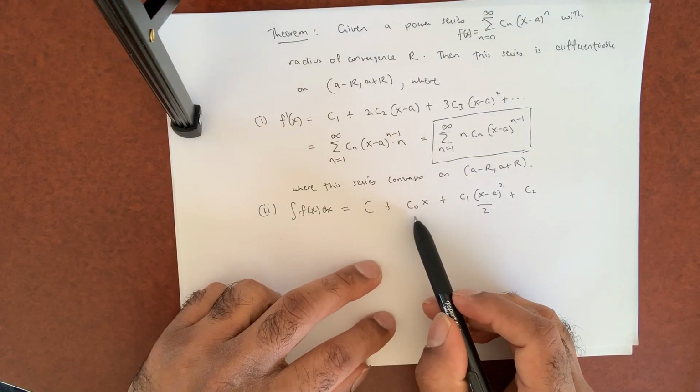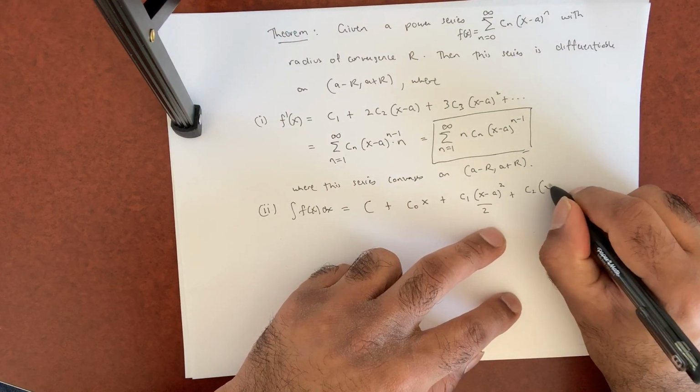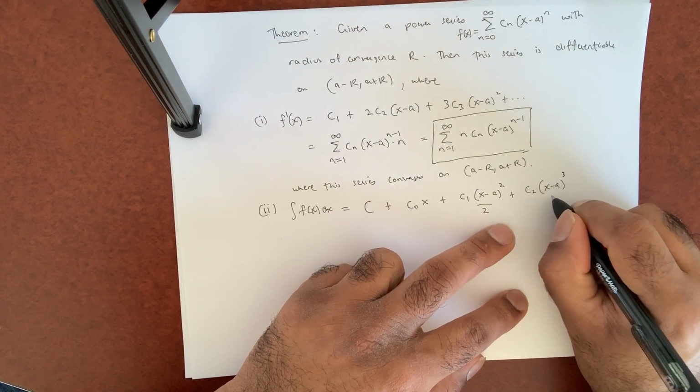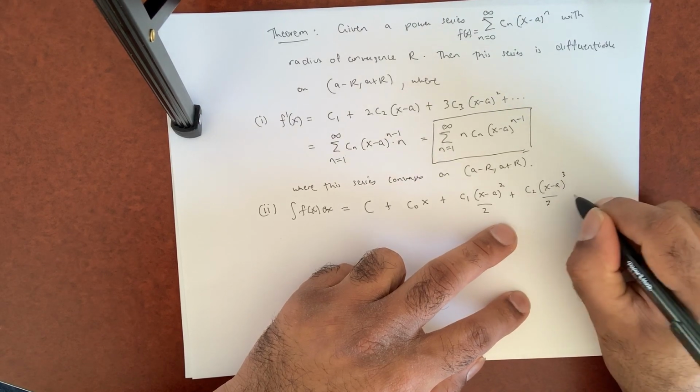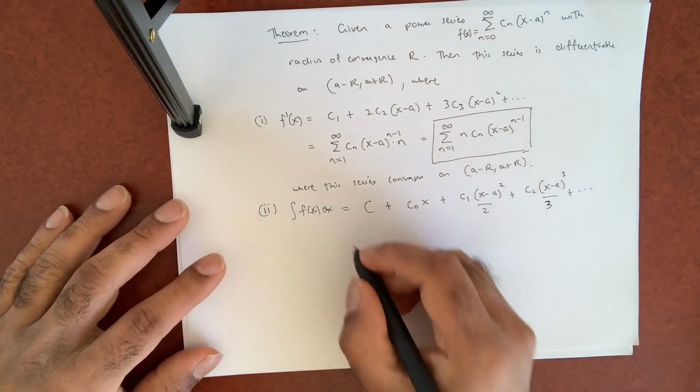Originally we had c0 plus c1 x minus a plus c2 x minus a squared, but that, when you integrate, becomes cubed divided by 3, and so on and so forth.